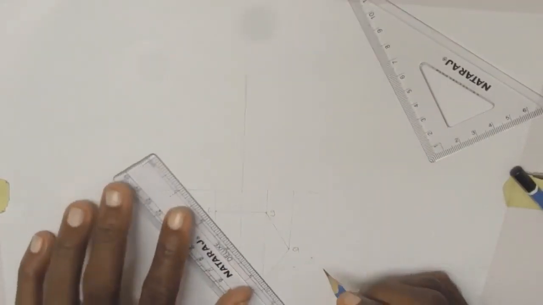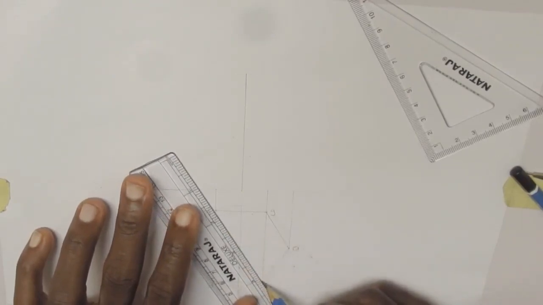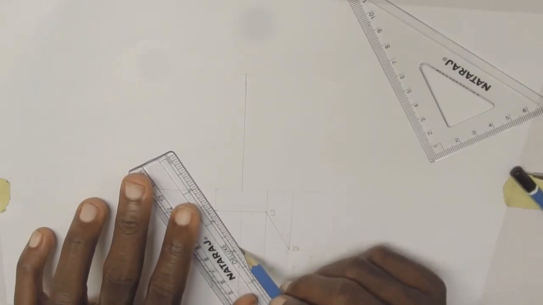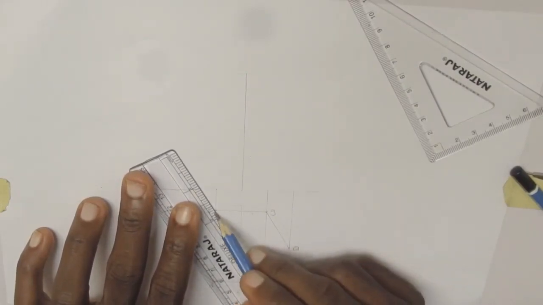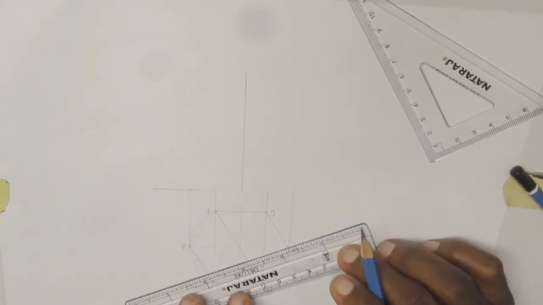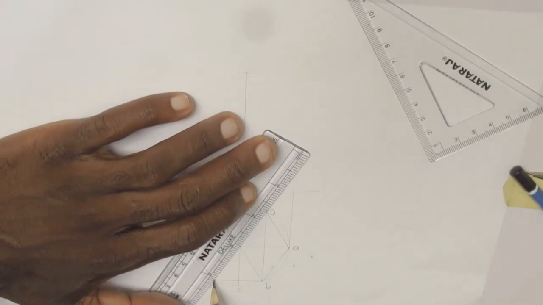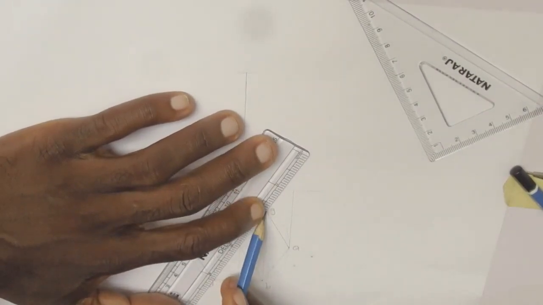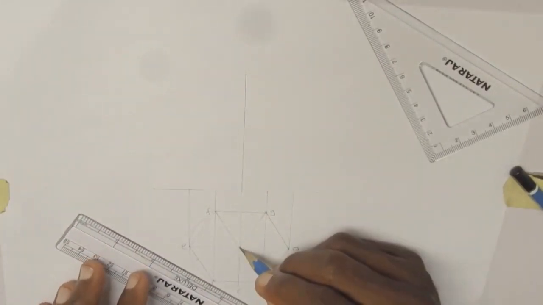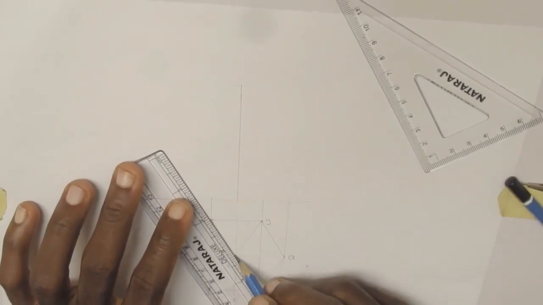Then from there, we also need to connect the edges of the pyramid. Because it is a hexagonal pyramid, we need to connect the edges, which will be straight lines like diagonals, connecting the various vertices to the center of it.